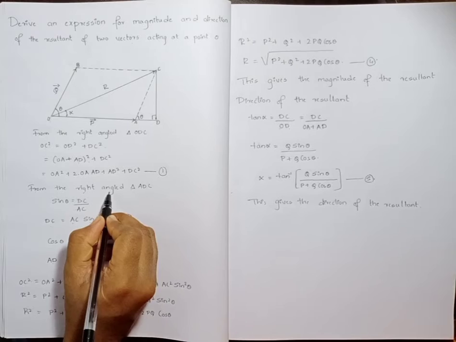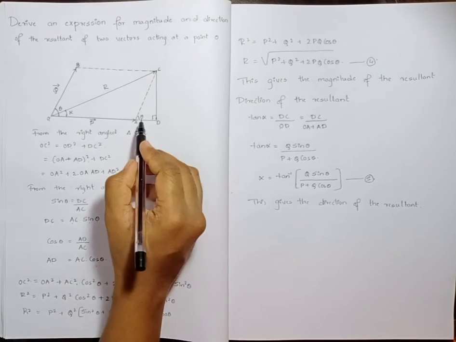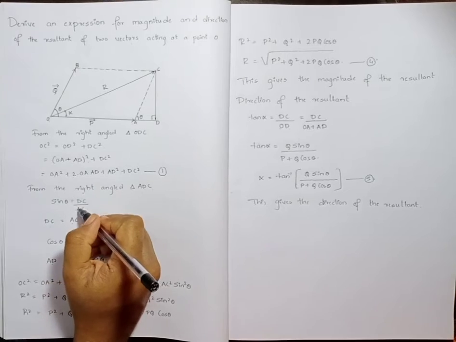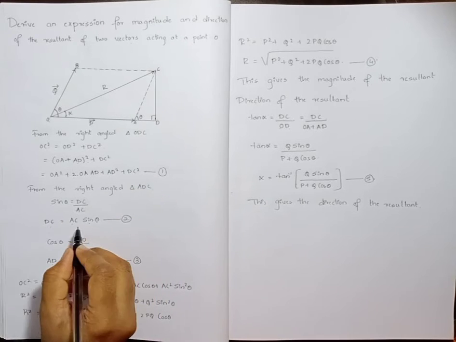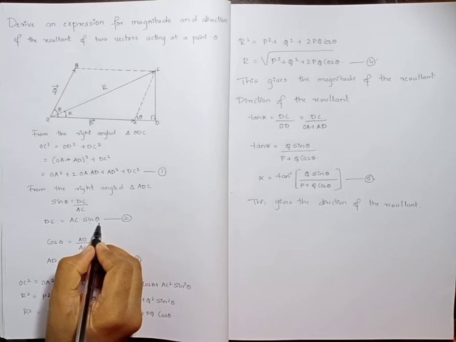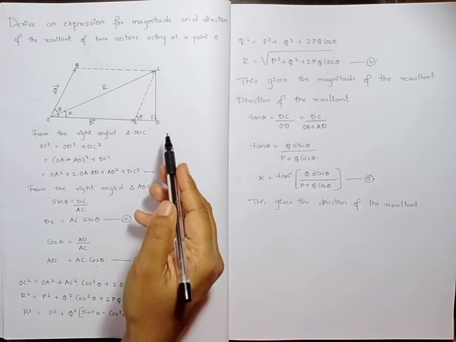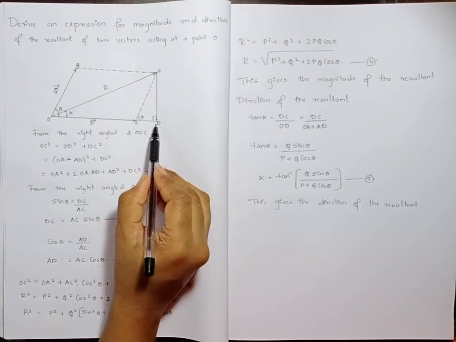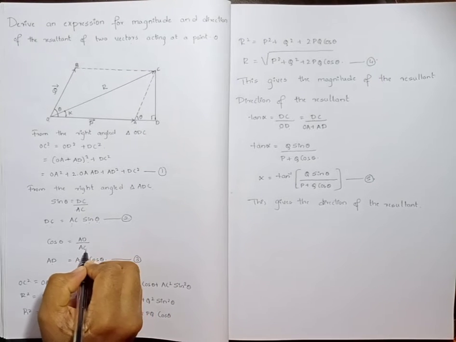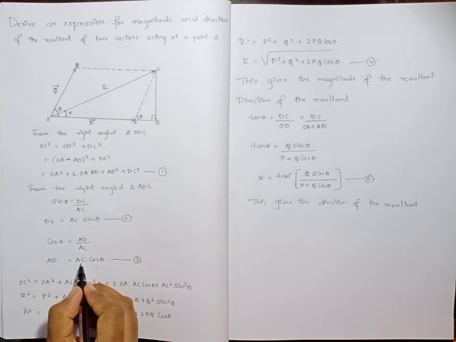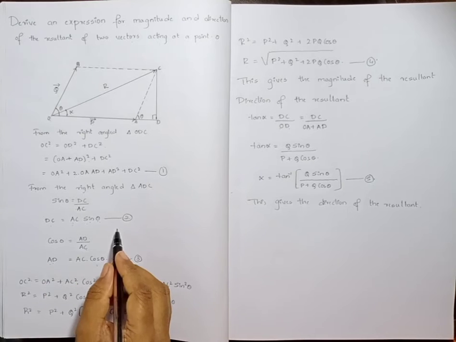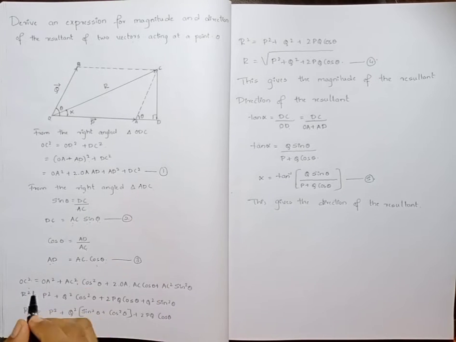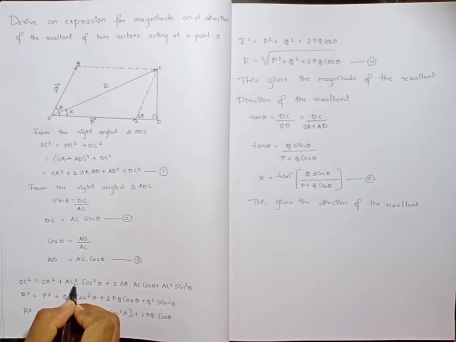Now from right angled triangle ADC, here ADC, what is sine theta? That is opposite by hypotenuse, that is DC by AC. So DC can be written as AC sine theta. Next, cos theta. Cos theta is adjacent by hypotenuse, that is AD by AC. So we can write AD is equal to AC cos theta. Next, we got DC and AD. We have to substitute in this first equation, that is OC square is equal to OA square plus AC square.